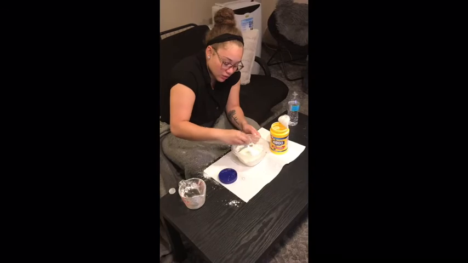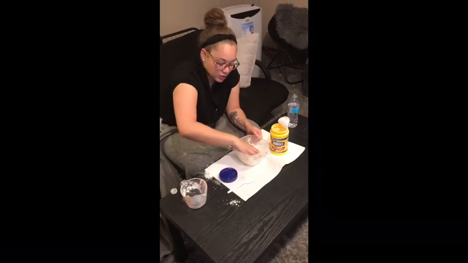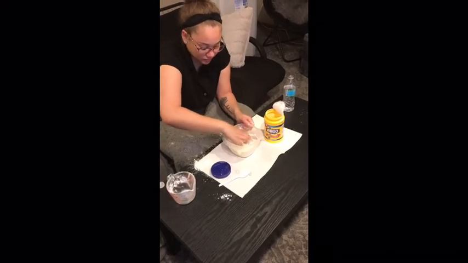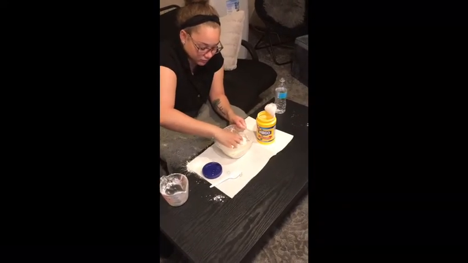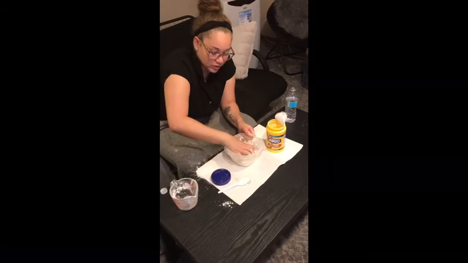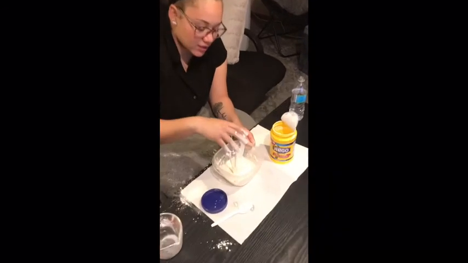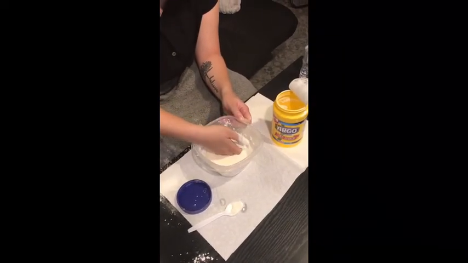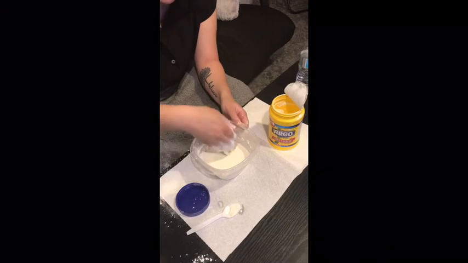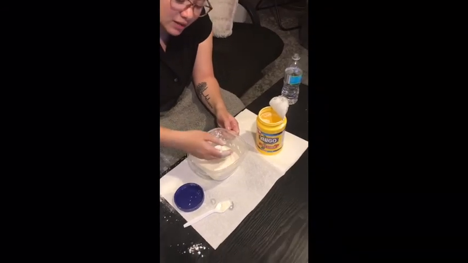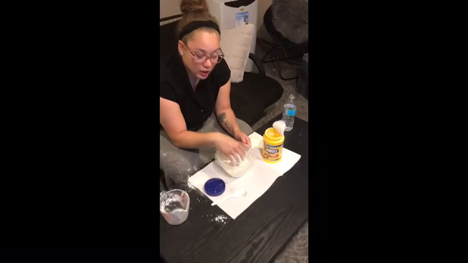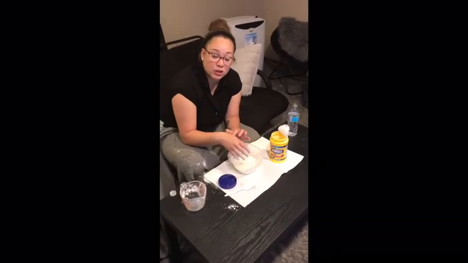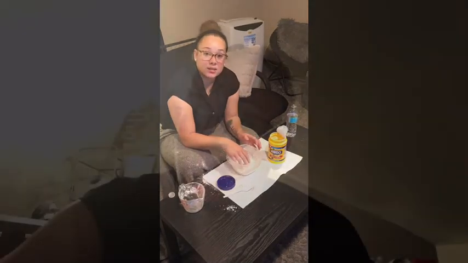So now I'm just going to go in and do it with my hands. Uh-oh, it's working. So now, come here, you can see that it's hard, but once you pick it up, it melts in your hand. You can also use food coloring as well, but just make sure that you're wearing gloves because this food coloring may stain your hands. Okay.